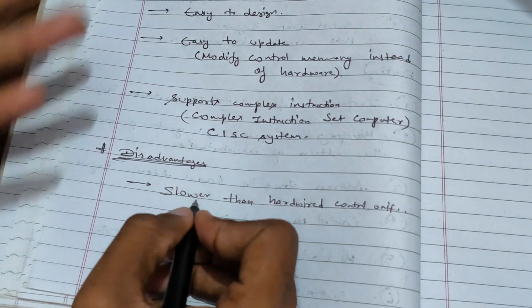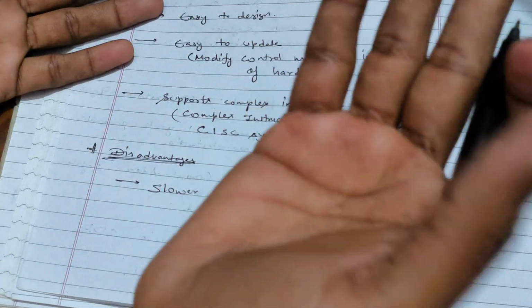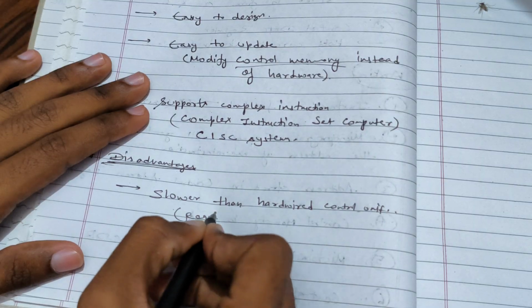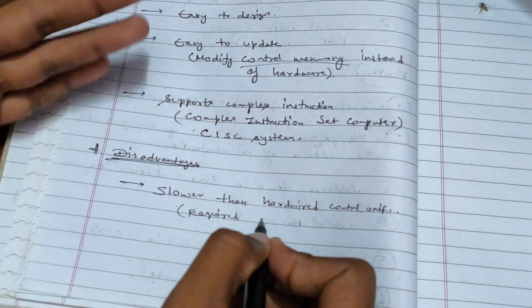The reason is that since we are using this control memory, it requires control memory access.